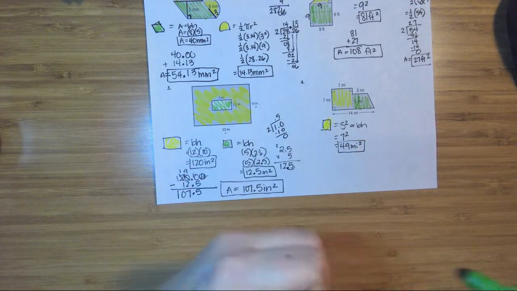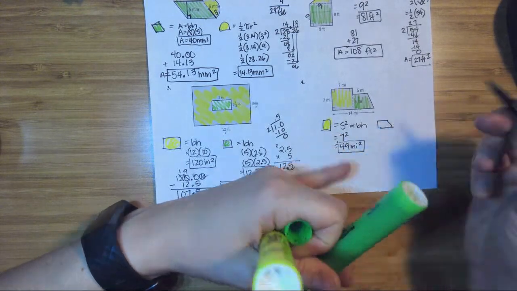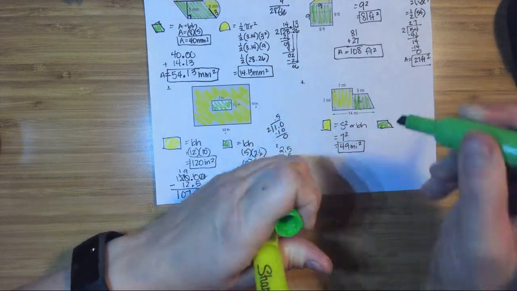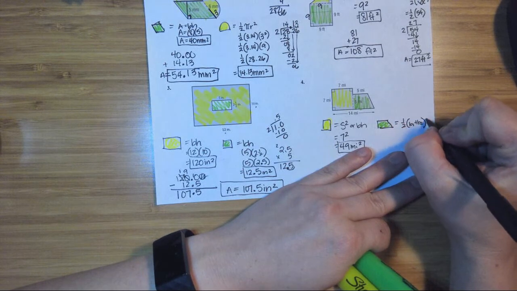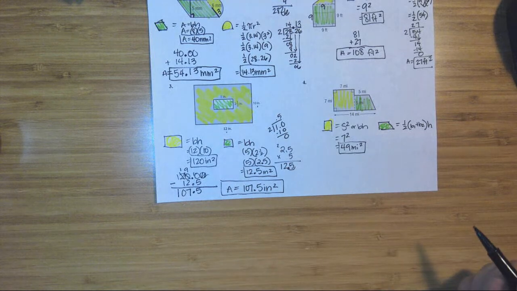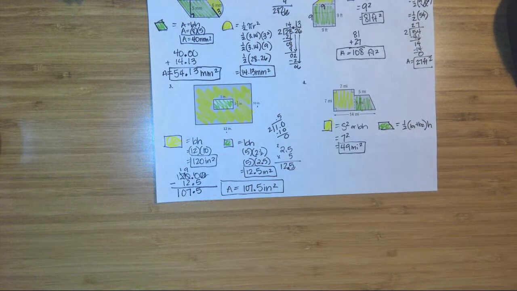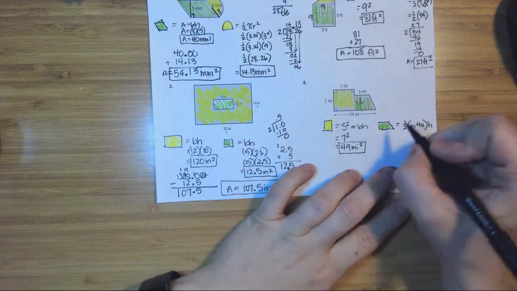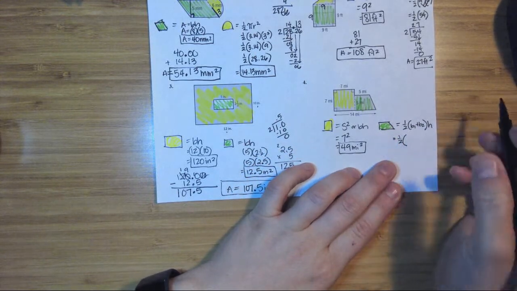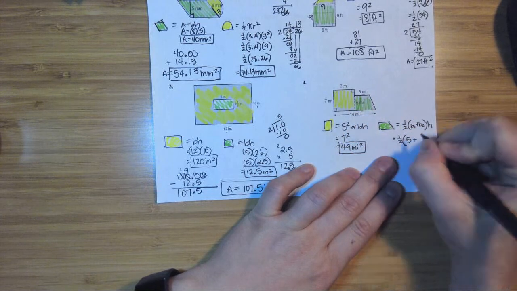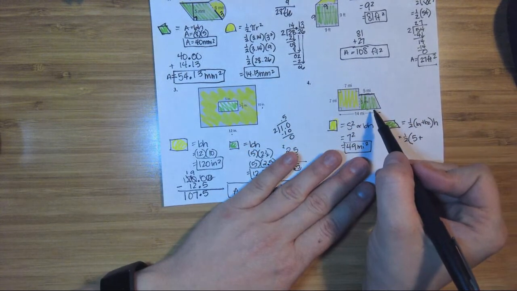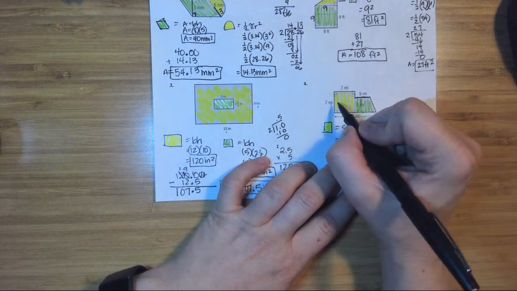Okay, now let's do the trapezoid. Remember, to find the area of a trapezoid, it's 1/2 base 1 plus base 2 times the height. We're not going to require you to memorize these formulas. They'll always be given to you, but I have a very strong feeling that you're going to use them so much that you're going to end up memorizing them. All right, let's plug in what we know. My bases. Well, I know one of my bases is 5. My second base it doesn't give to me. So I got to do some figuring out here.